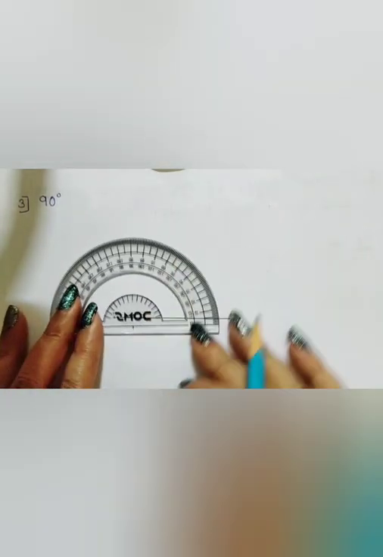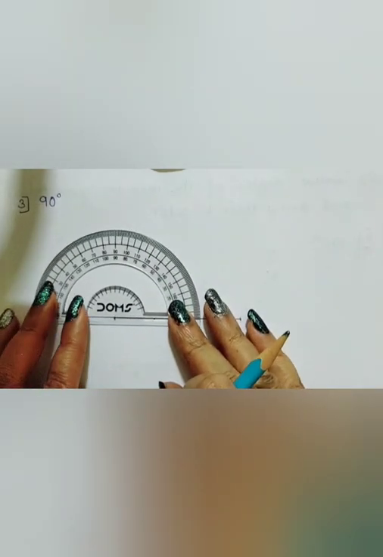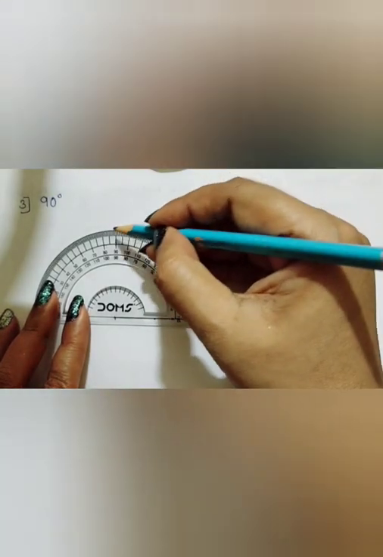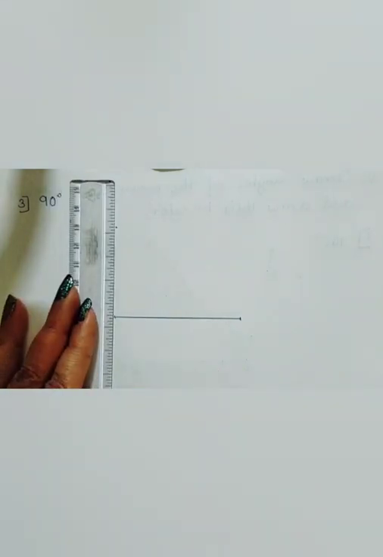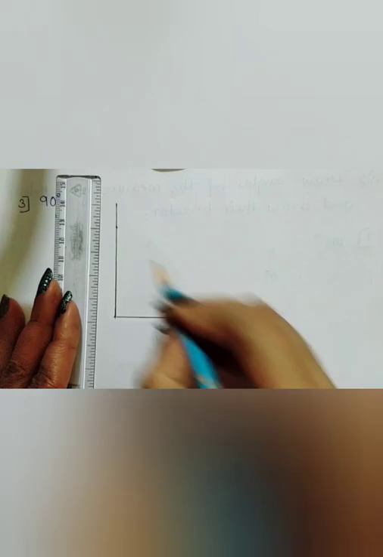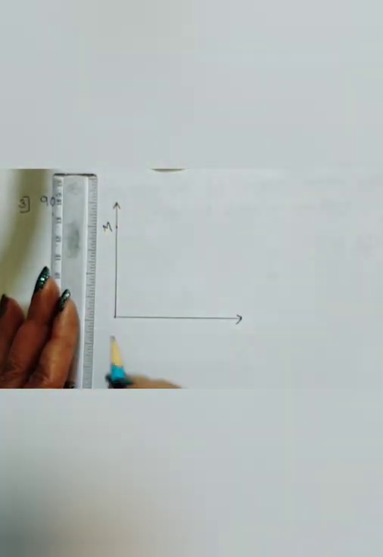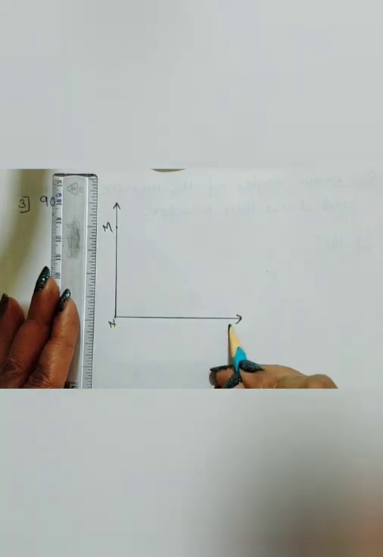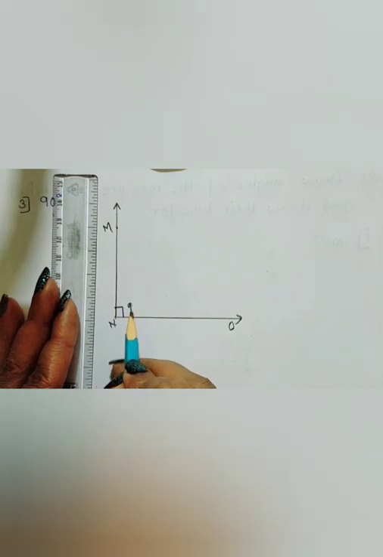I will keep, I hope it is straight. Okay, now I will keep D on first point. This is my 90 degree. Now I join this point. I will give name M N O. Okay, this is 90 degree.